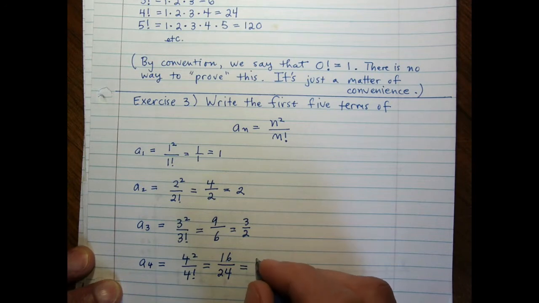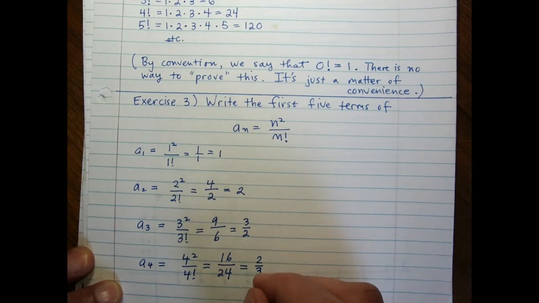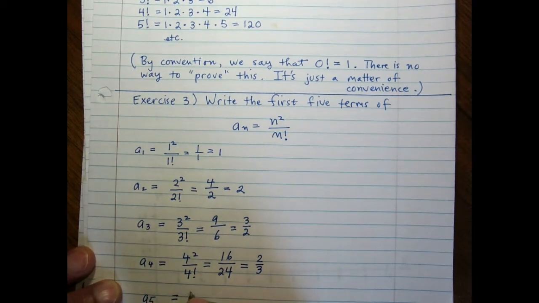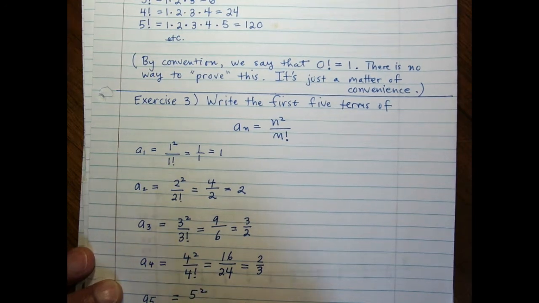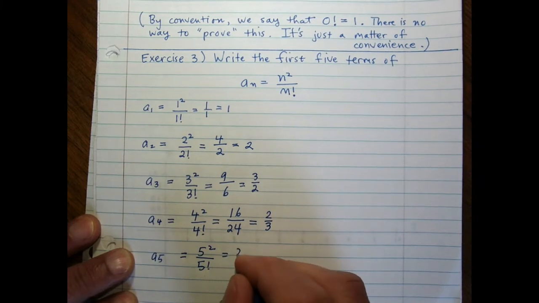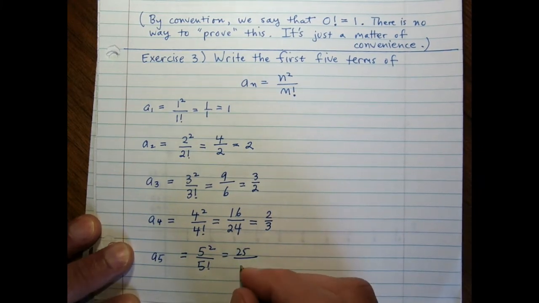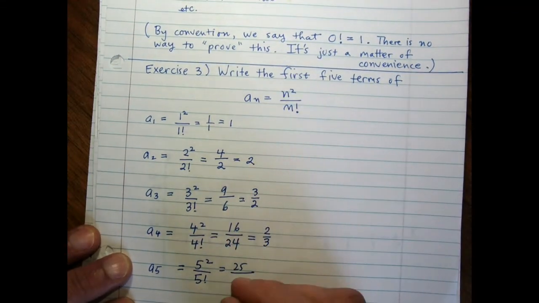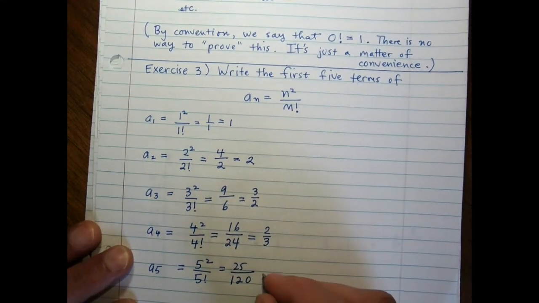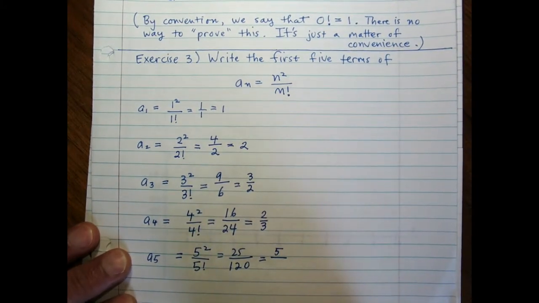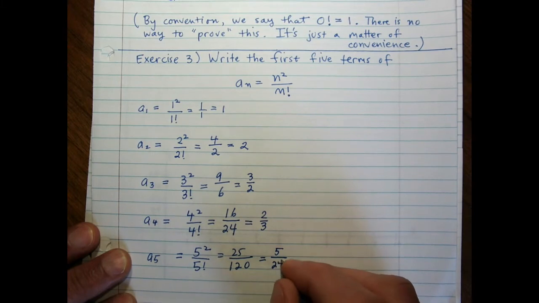A sub 5 is going to be 5 squared over 5 factorial, which is 25 over 5 factorial is that 1 times 2 times 3 times 4 times 5, or 120 that we wrote up above. And let's see, we can reduce this a little bit. We can divide by 5 above and below. And I think we're going to get 5/24. So there are the first 5 terms of that sequence.